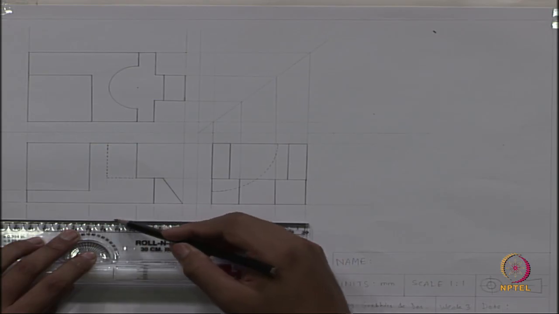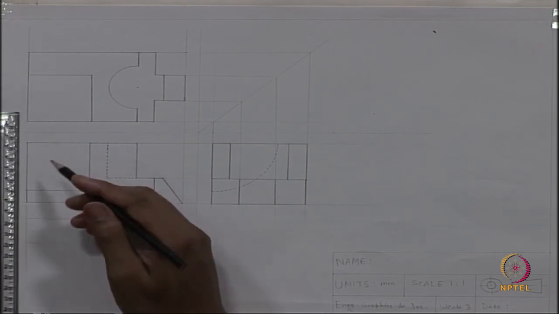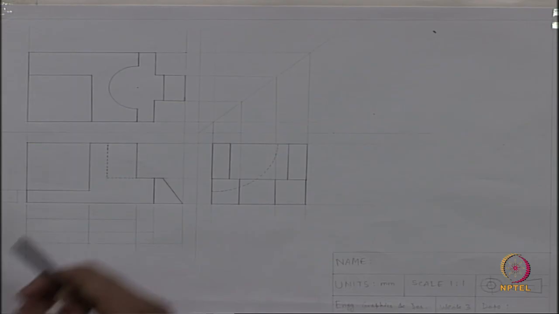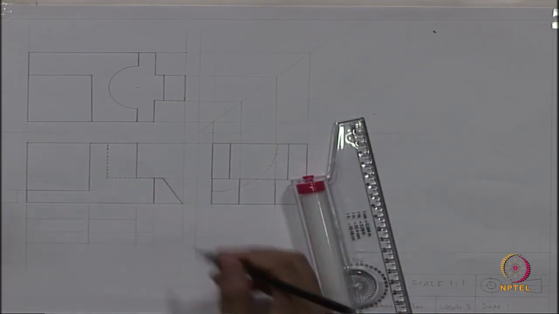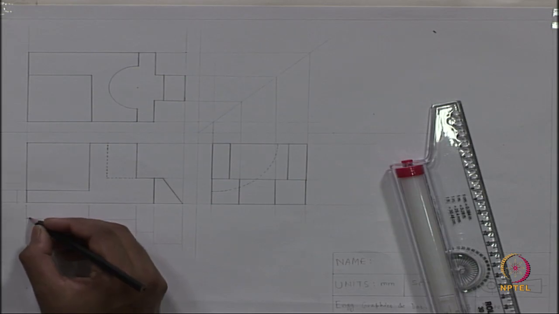This length is 32 and this length is 12. So, we have to make the arrowheads. The arrowhead should be at a ratio of 3 length to 1 width.